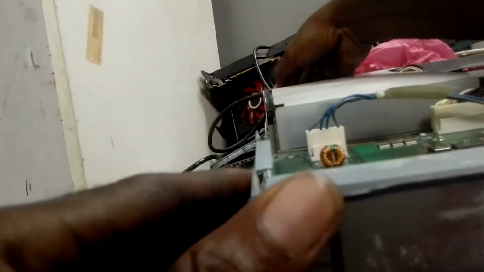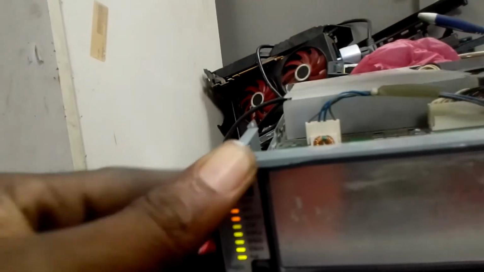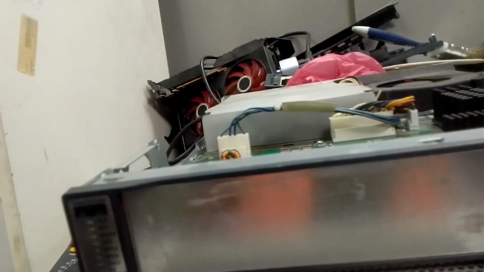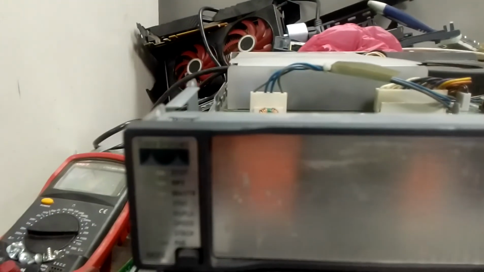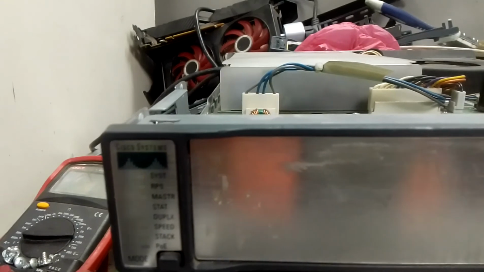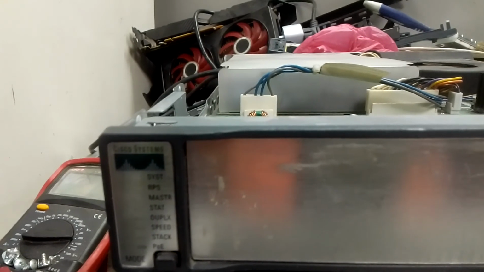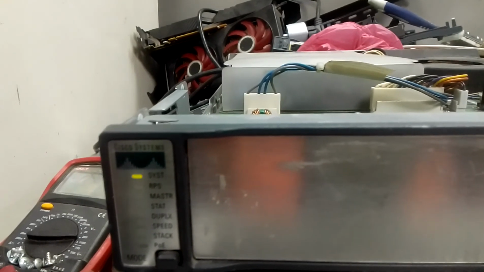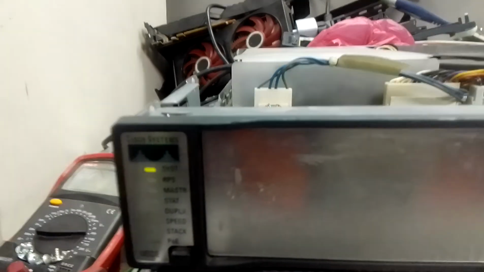So I plug it on, plug it. I just allow it to boot.